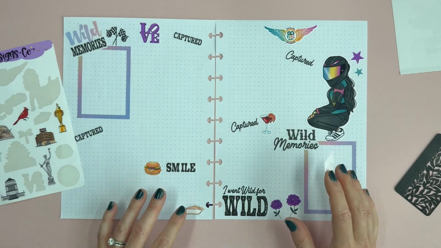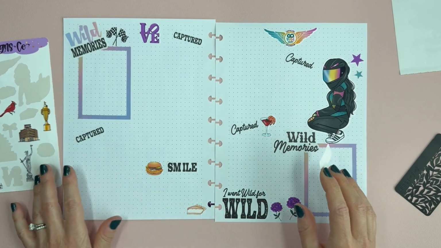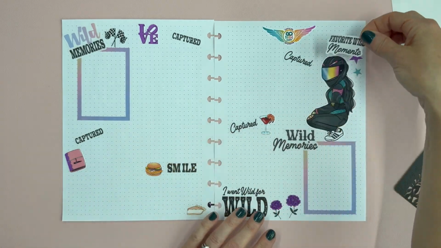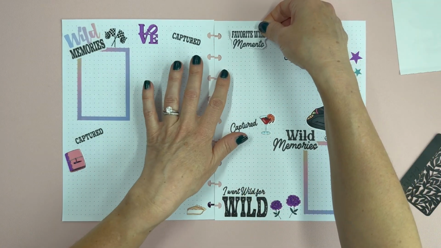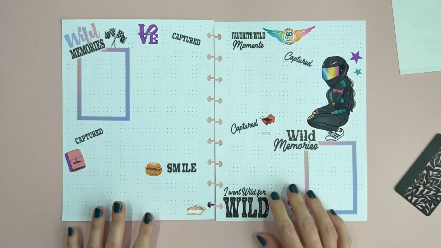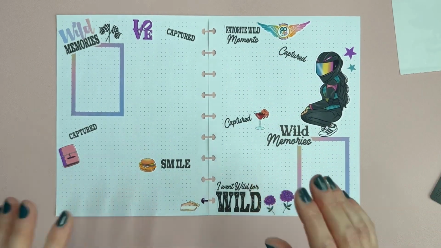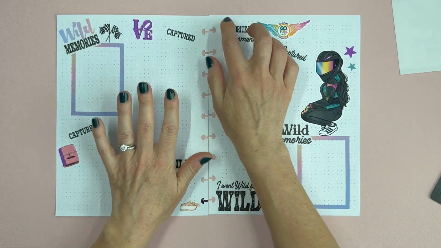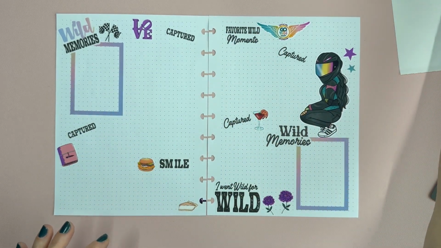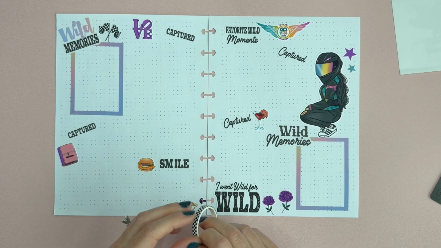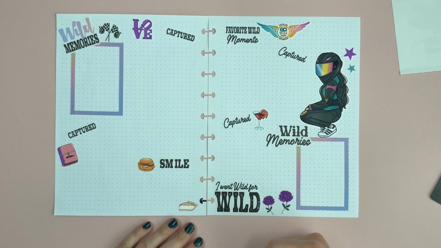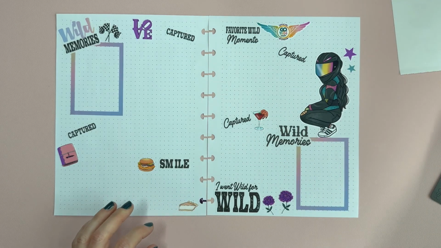And a little planner here. It says favorite wild moments. I'll put that up there. All right, I think that we're done. This one does look a little bit plain, but I am going to be adding in a whole bunch of photos here. So should we add in a little bit of this washi? I think we're gonna leave it.